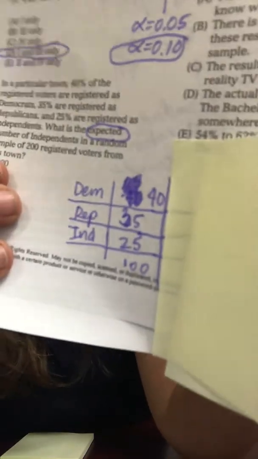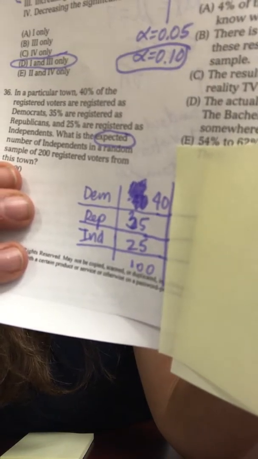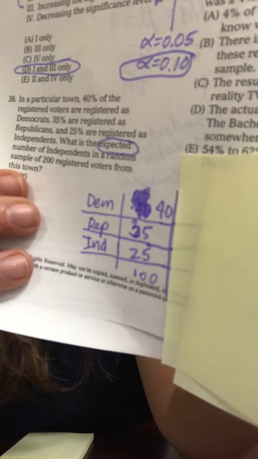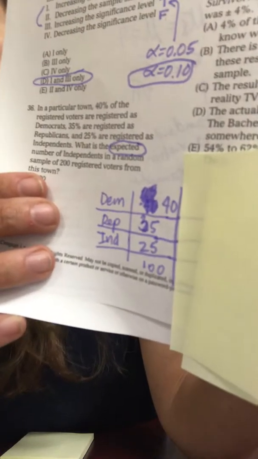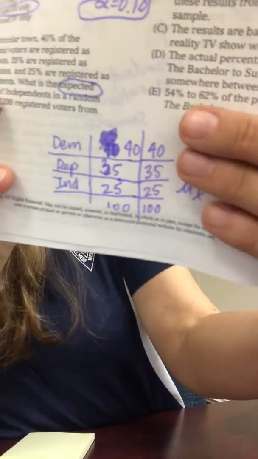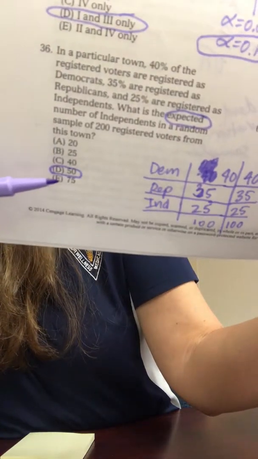If 100 people were in the town, 40 would be Democrats, 35 Republican, 25 would be independent. That's what we mean by the word percent. One easy way to come up with an answer is, instead of 100 people in my town, I just need to double that. So if there were 200 people in my sample, I would expect twice that, so again, it looks like I should expect 50. A lot of people got that right.